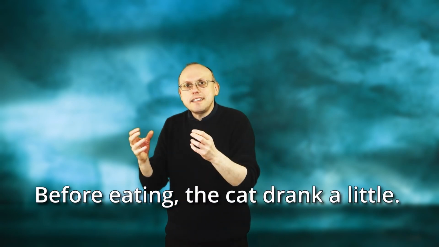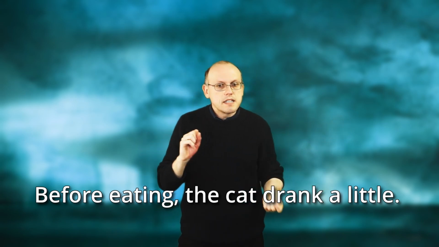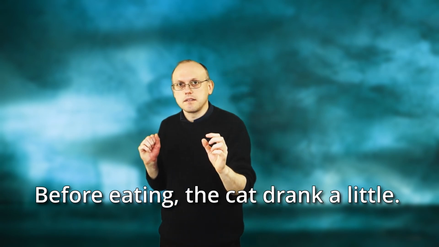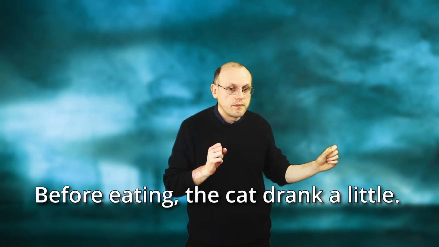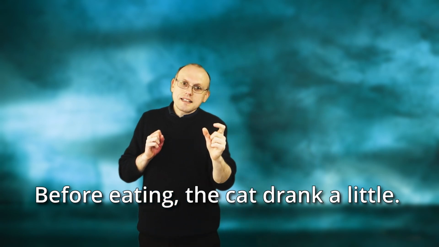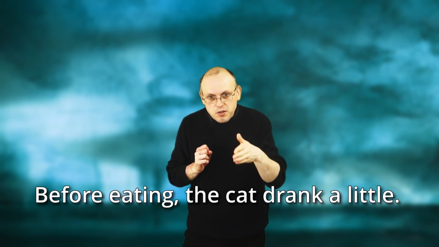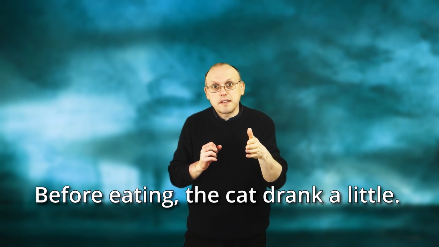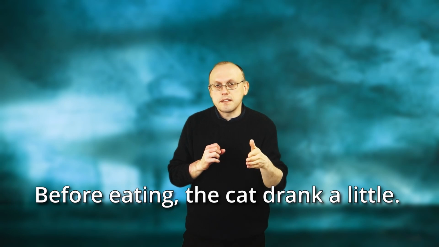It's before eating, comma, the cat drank a little. So that comma after eating makes the reader pause. Before eating, the cat drank a little. So this is an example where the comma really is necessary here, because otherwise you have to read that sentence twice for the reader to understand it.